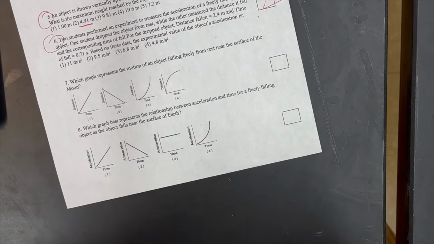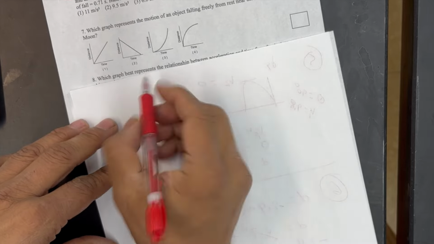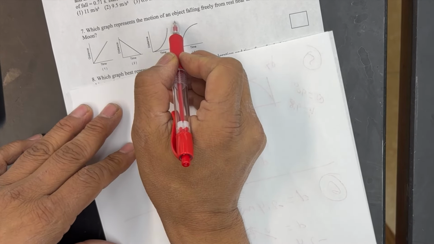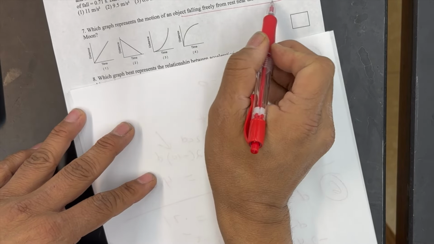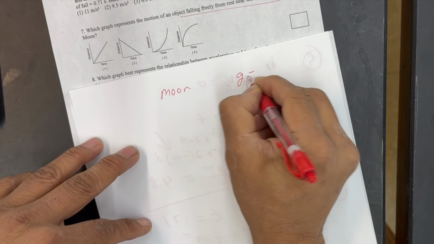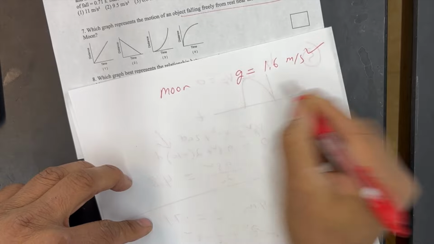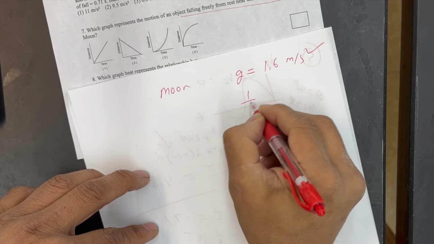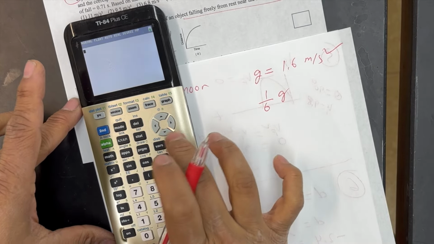Number 7, which graph represents the motion of an object? Okay, so the object is in free fall, right? Near the surface of the moon. On the moon, acceleration due to gravity is 1.6 meters per second squared, or 1/6 g. Is 1/6 g 1.6?